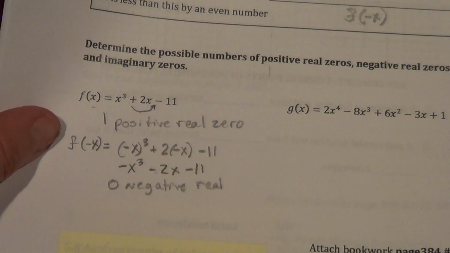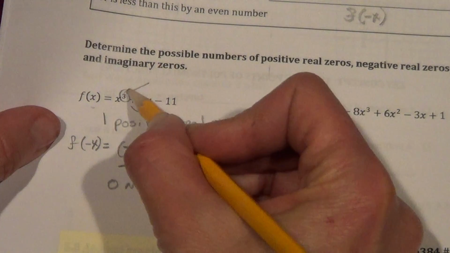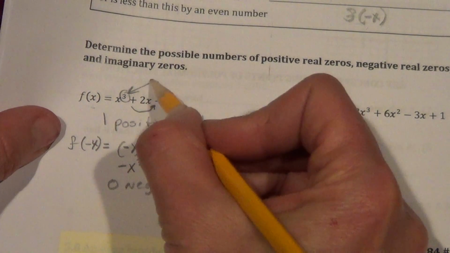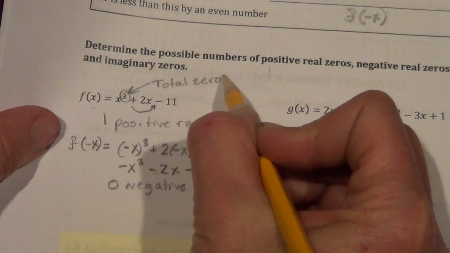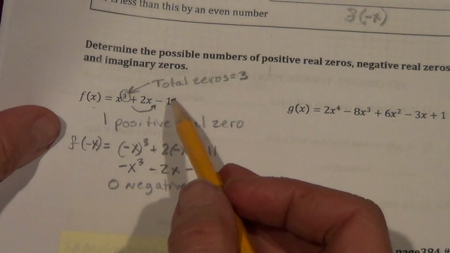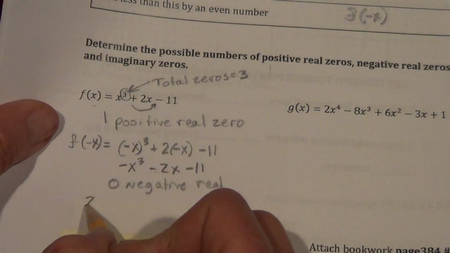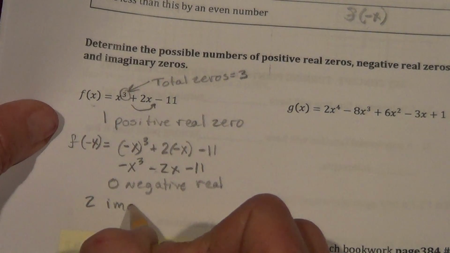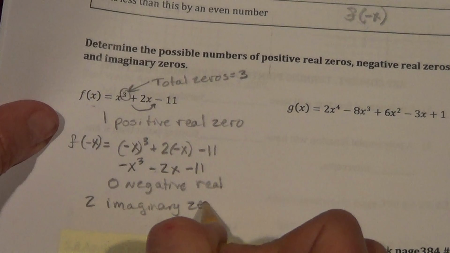Well, now that might help you to understand, we know how many imaginary roots we'll have. How would we know that? Let me ask you, how do you know how many total zeros you have? That 3 right there, remember, tells us the total zeros equals 3. So if the total zeros equals 3 and we have 1 positive and 0 negative, that means we have 2 imaginary zeros.